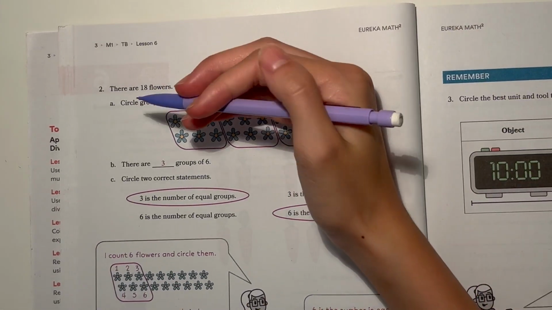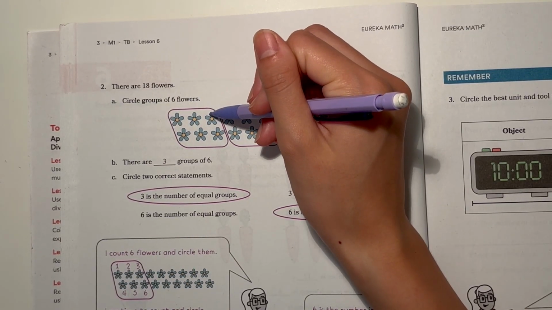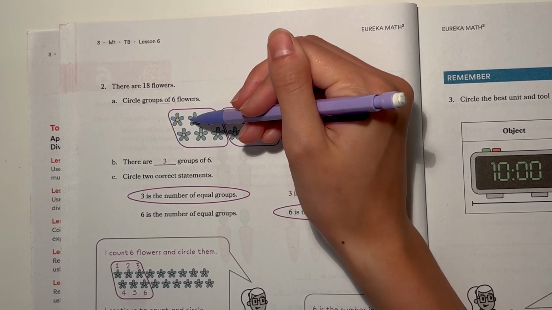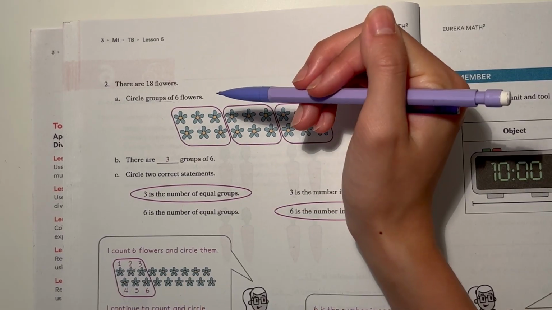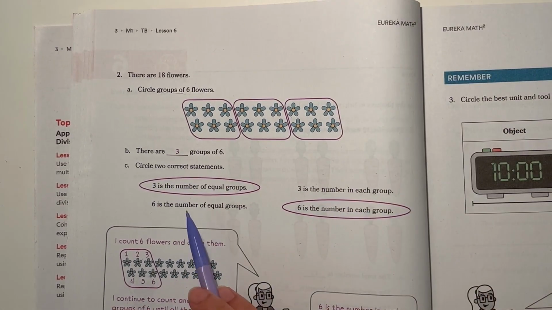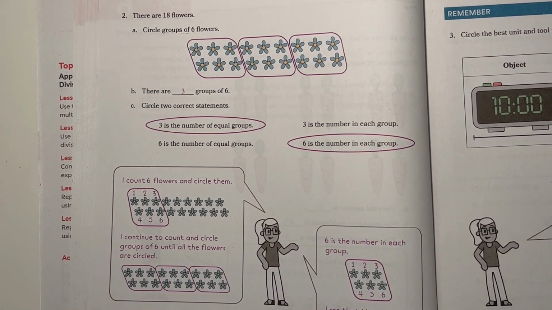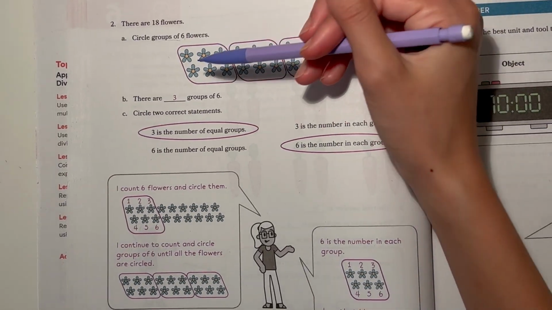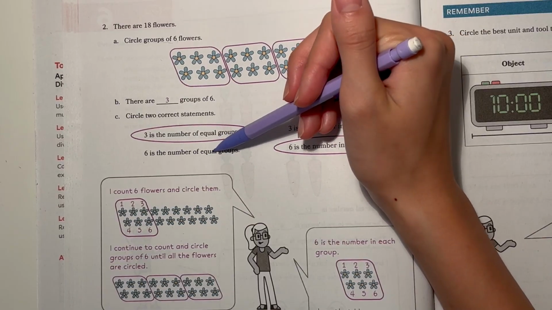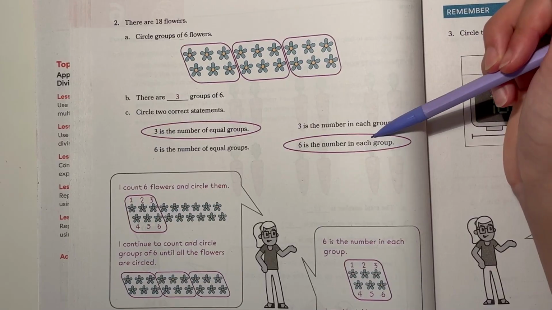Okay, so pretty simple. Now, number 2, there are 18 flowers, circle groups of 6 flowers. So, groups of 6, that means that each group has 6 flowers. That does not mean make 6 groups, because it's groups of 6. So, circle groups of 6 flowers. And now there are 3 groups of 6, so circle 2 correct statements. 3 is a number of equal groups. That's true because there's 3 groups. 6 is a number of equal groups. That's false. 6 is the number of flowers in each group. And that's what it says right here, and this is the true.